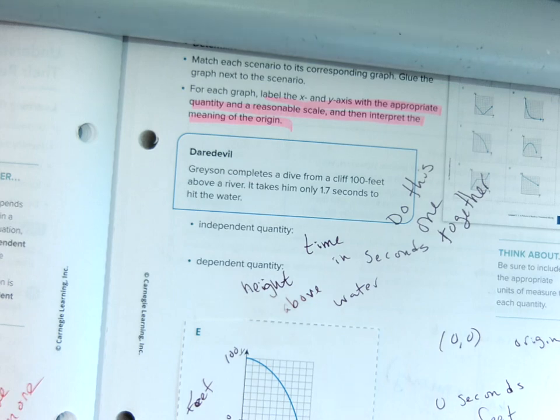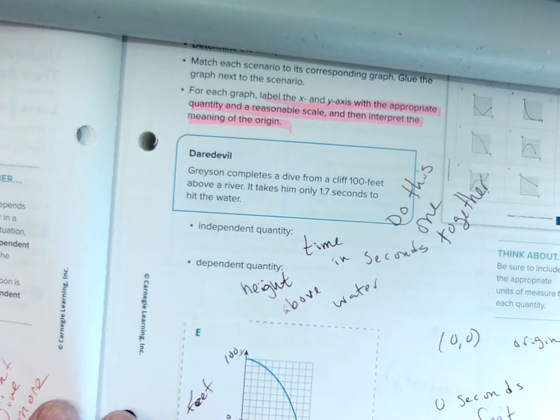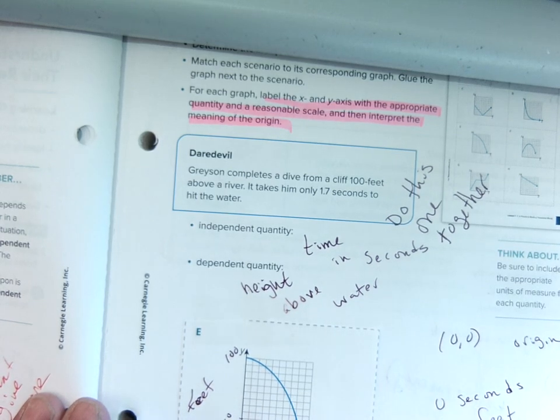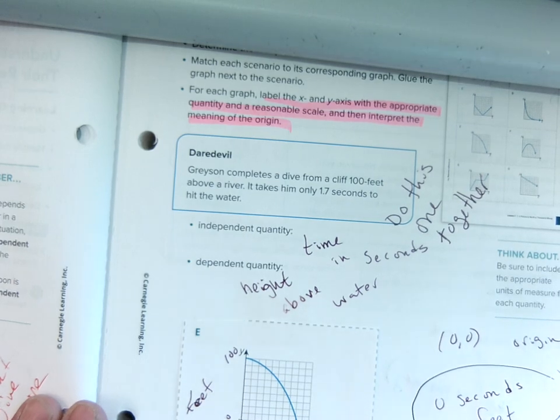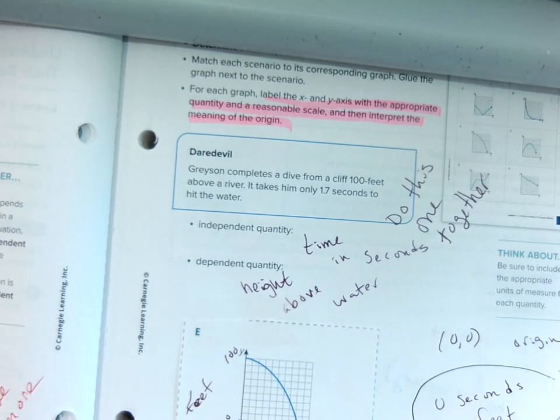You need to talk about the origin. The origin is right there. The origin is always the point (0, 0). So in this case, the origin represents 0 seconds and 0 feet.